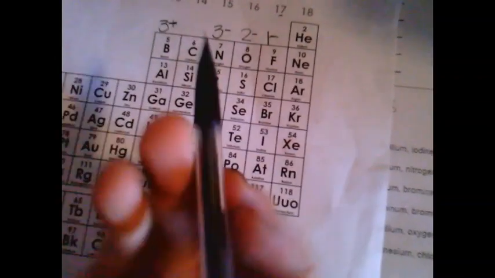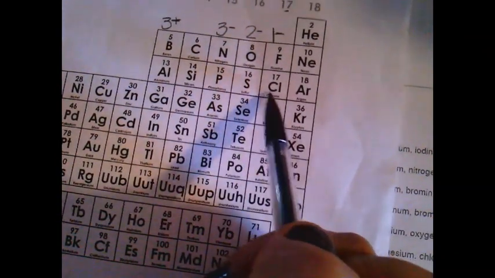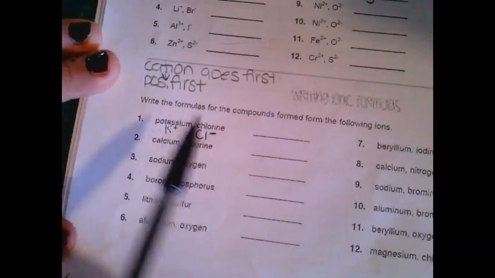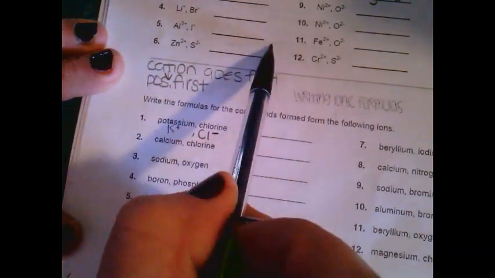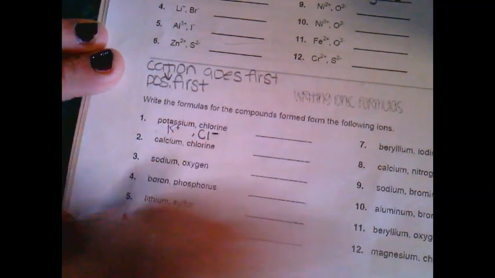We don't really write the 1, we just write the negative. So I'm going to write Cl negative. Now we're going to take it a step further, just like you did over here. Those two balance out, 1 and 1, so I'm going to write the formula, and it's KCl.